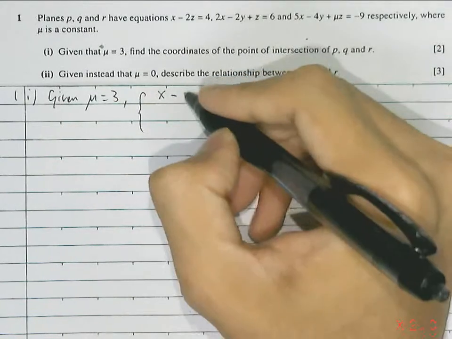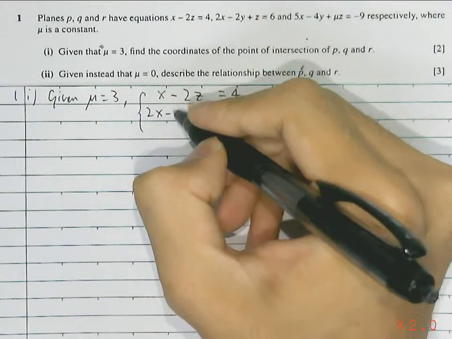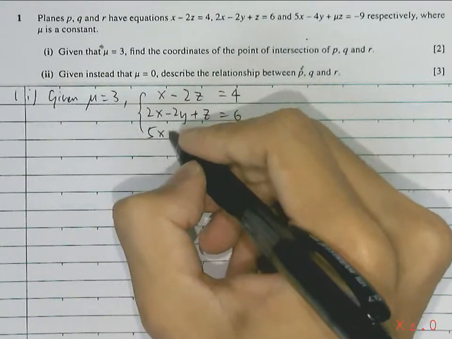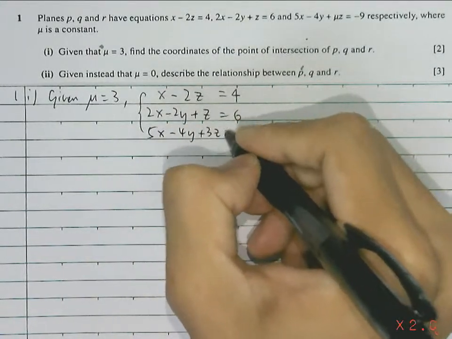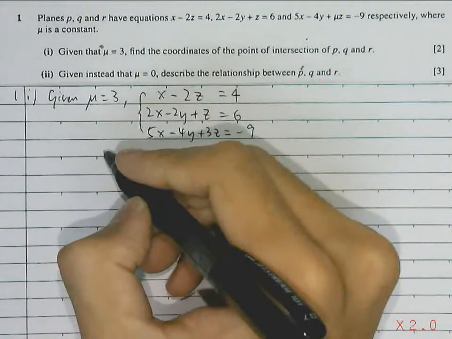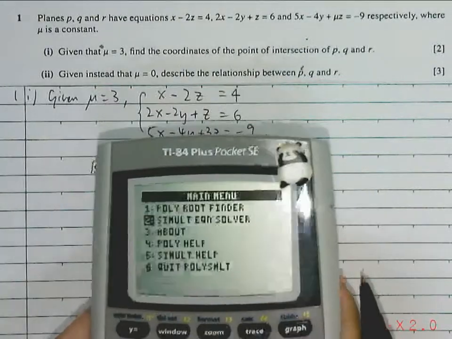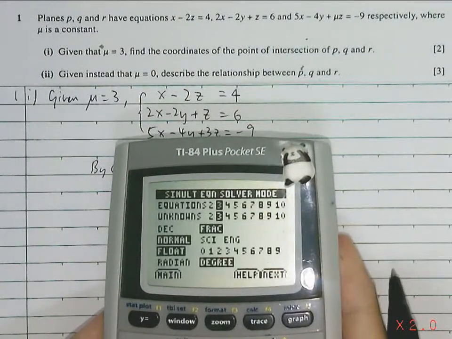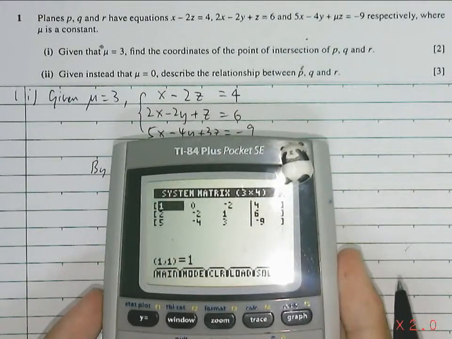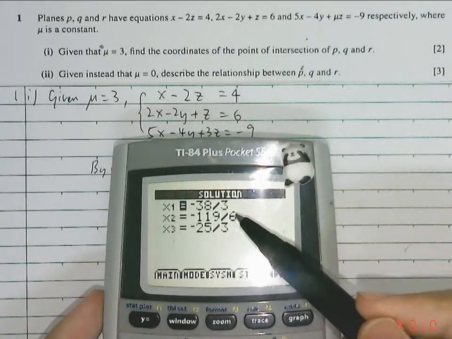So we will first write out the equation of plane P, x minus 2z equals 4. For plane Q, 2x minus 2y plus z equals 6. And for plane R, 5x minus 4y plus 3z, where mu equals 3, equals negative 9. So to solve this, we use our GC. We go to our equation solver. Since we have 3 equations and 3 unknowns, we use this mode. We'll key in all our figures and solve for our answer, which will give us x, y and z.